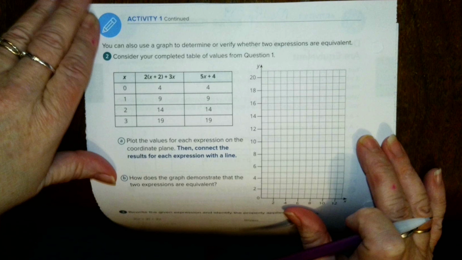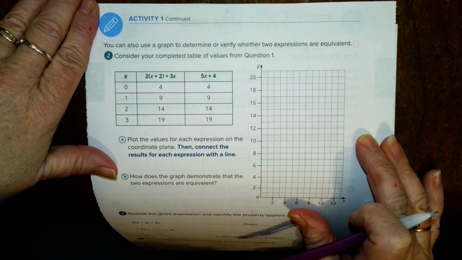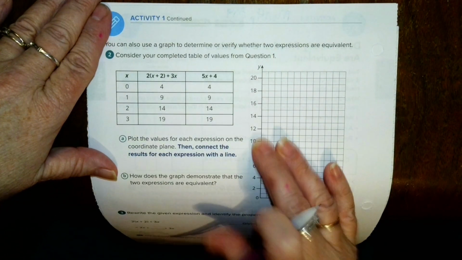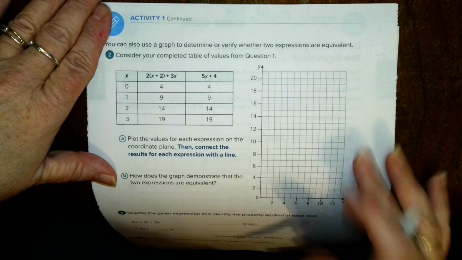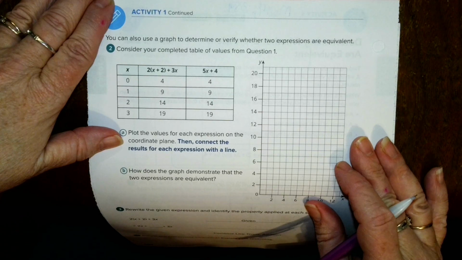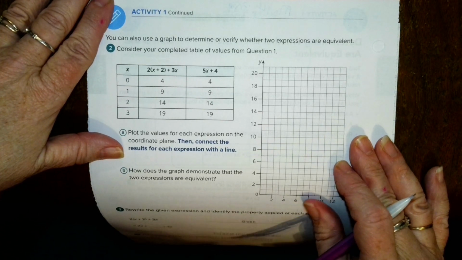Okay, so on page 390 then it says, you can also use a graph to determine or verify whether two expressions are equivalent. Consider your completed table of values from question 1. And would you look at that? They give them to us right here. It says plot the values for each expression on the coordinate plane. Then connect the results for each expression with a line.